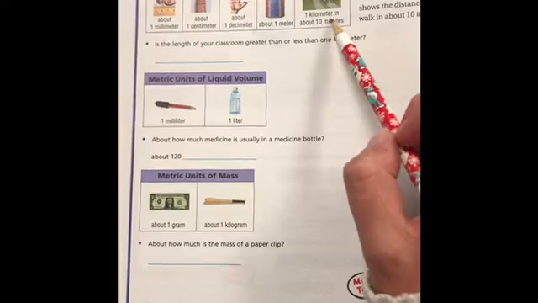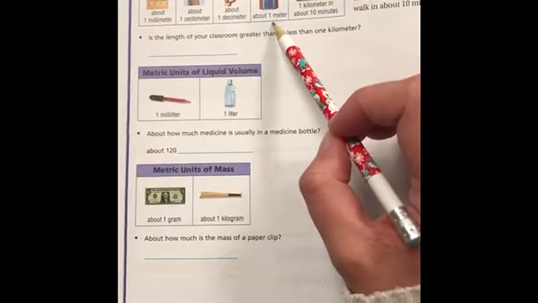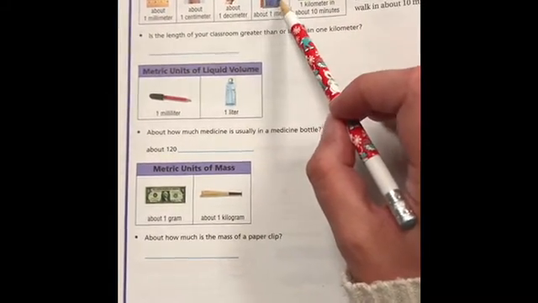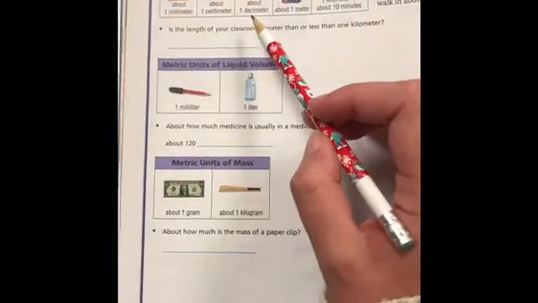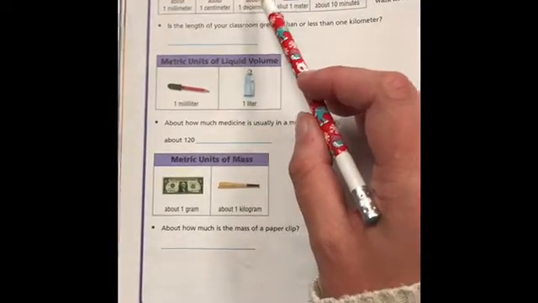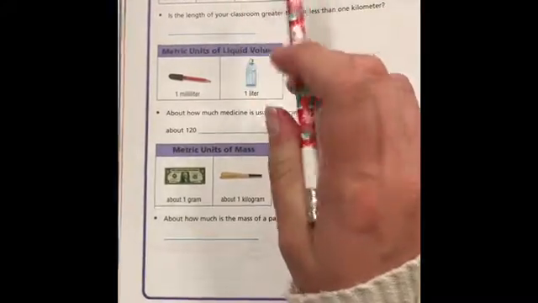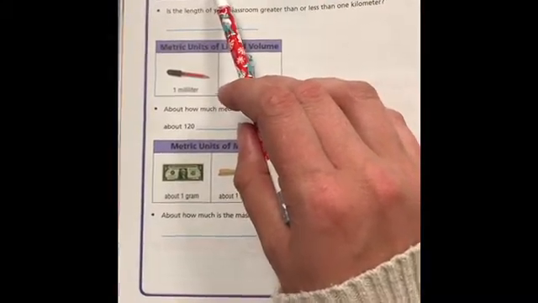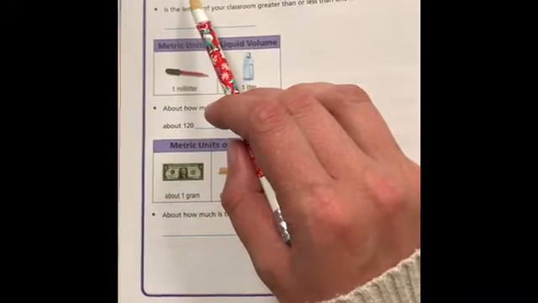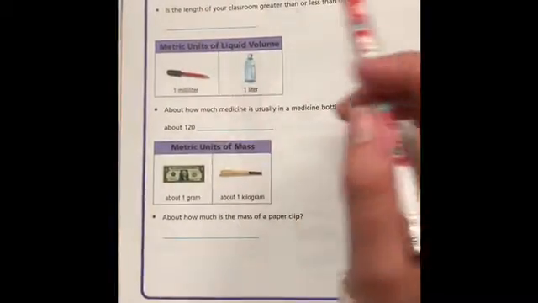So kilometer is the bigger, longer measure. A meter would be like across a door, about 3 feet. A decimeter is about the length across your hand. A centimeter is little. It's from this side of your finger to this side. And a millimeter is really, really tiny.